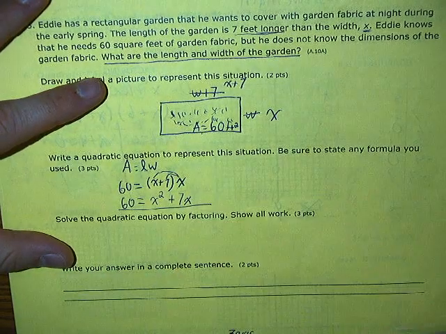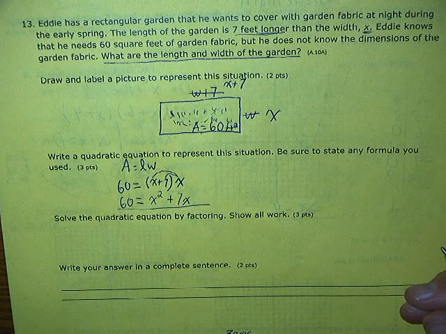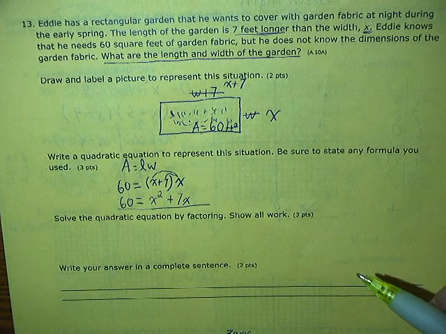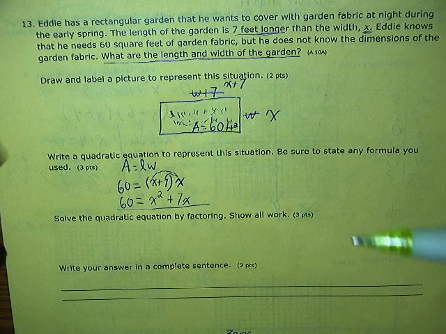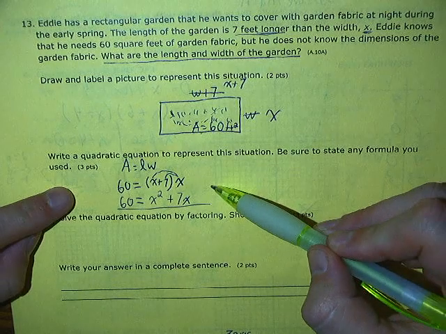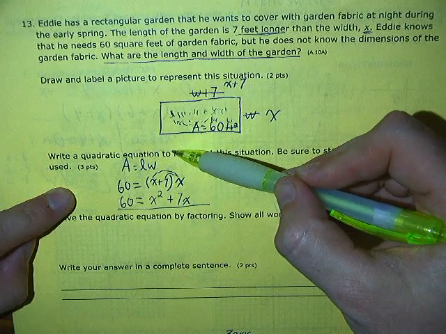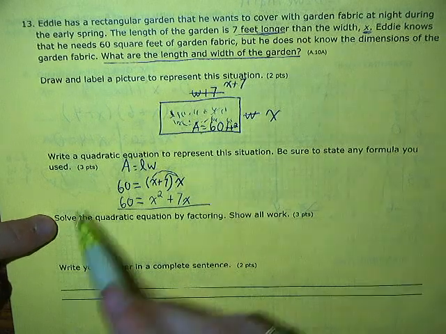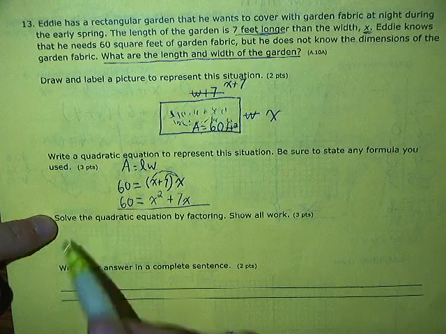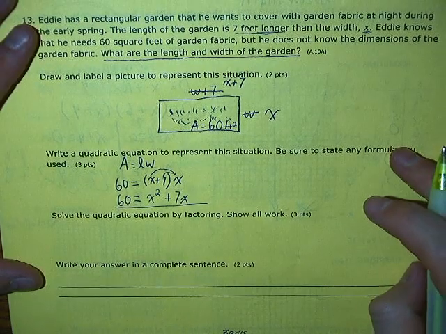There's my quadratic equation. Well, so the question was, we didn't have to answer it. For this section, the answer is the quadratic equation. So yes, we answered this question. Now for this one, we are going to solve it. So make sure you're following your directions.